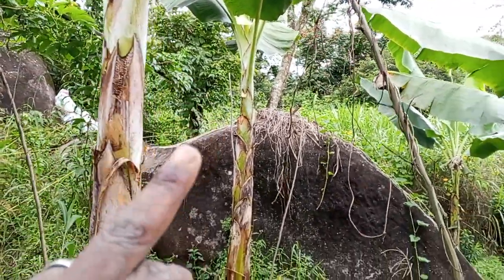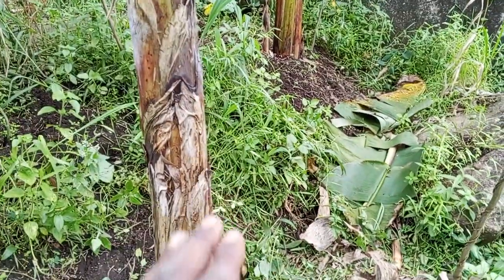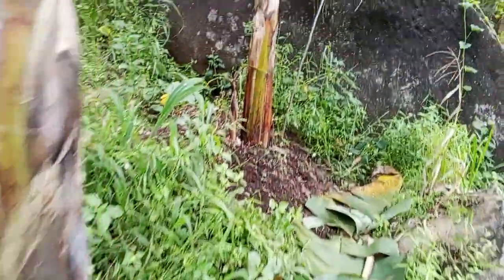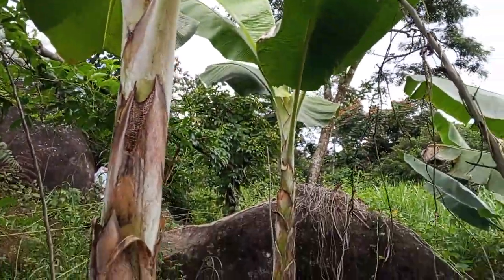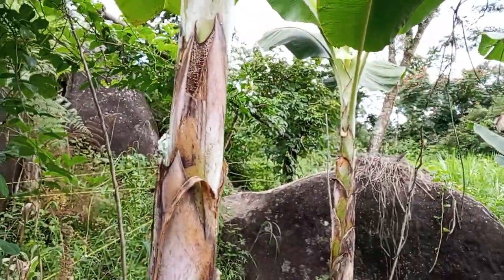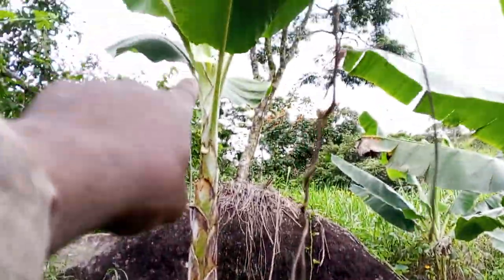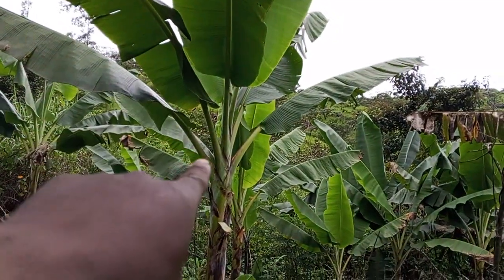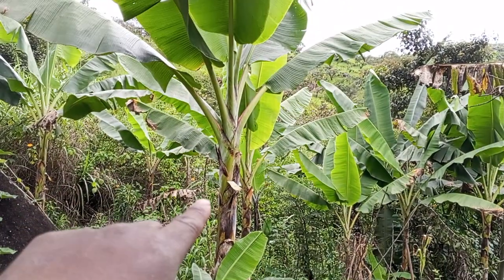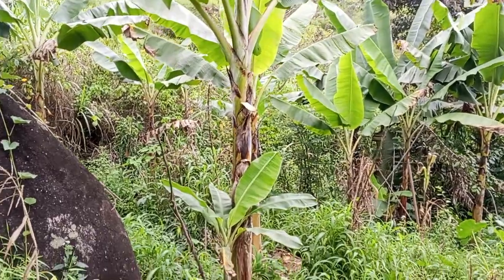Those are the plants that you apply NPK under, like this. This one, we know that in at least 2 to 3 months, it will bear. This one, I'm giving 1 month to bear. This one is already at the bearing level. So these are the ones that we are going to apply NPK under.